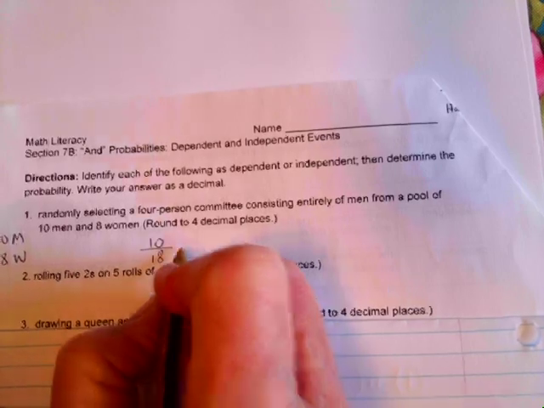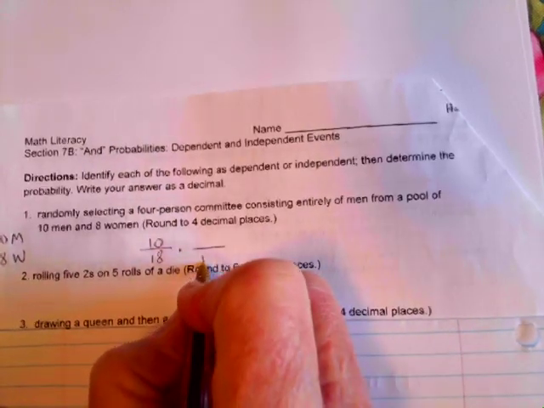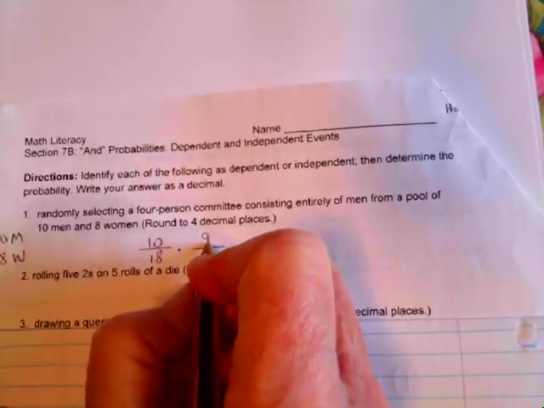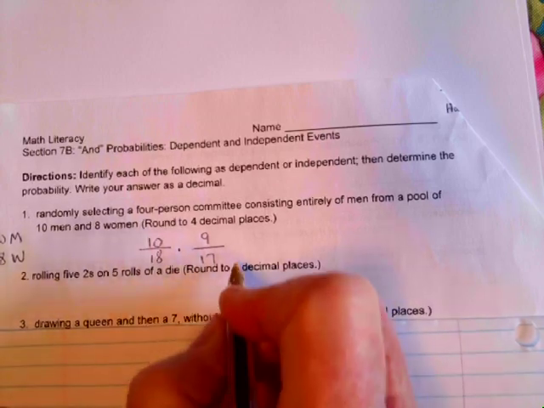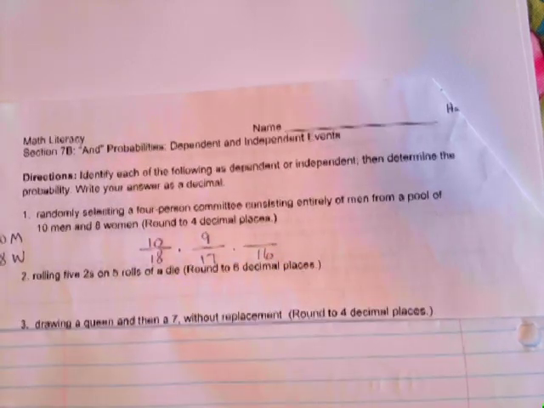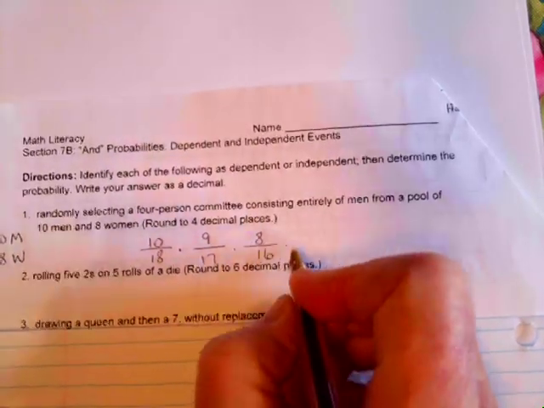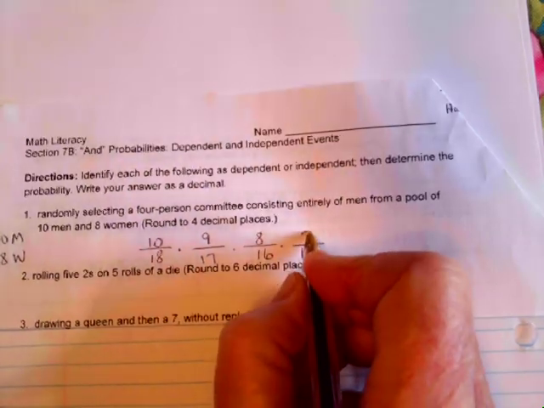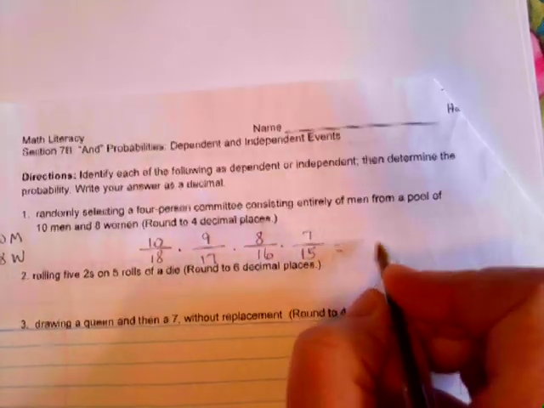The second time I draw, I'm not putting that man back in there. I already got him. So I just have 17 people. Only 9 of them are men. The third time I draw, I have 16 people to choose from. Only 8 of them are men. And the fourth time I draw, I just have 15 people, and only 7 of them are men.